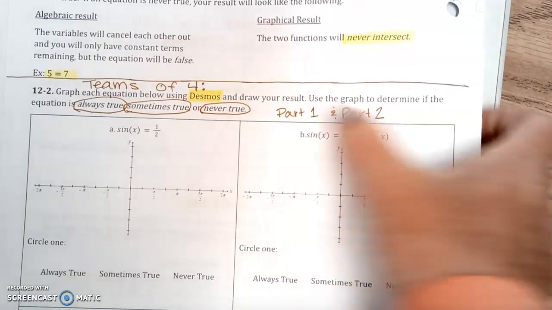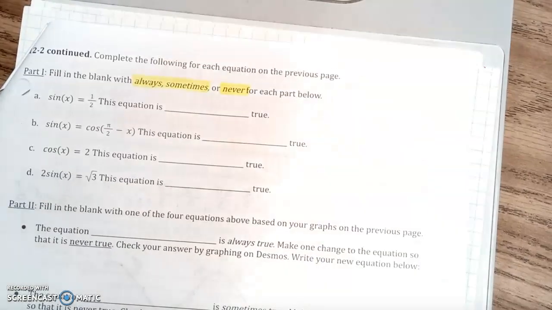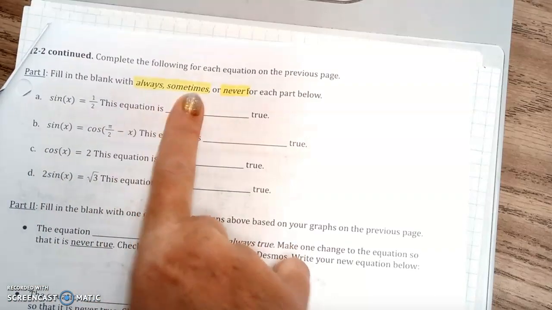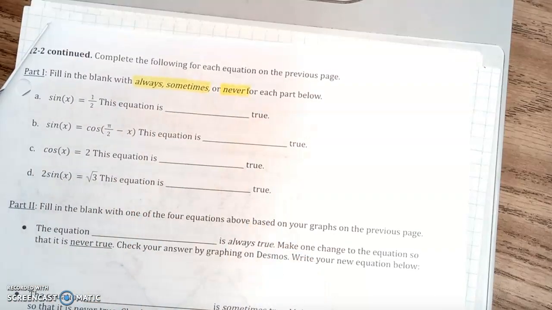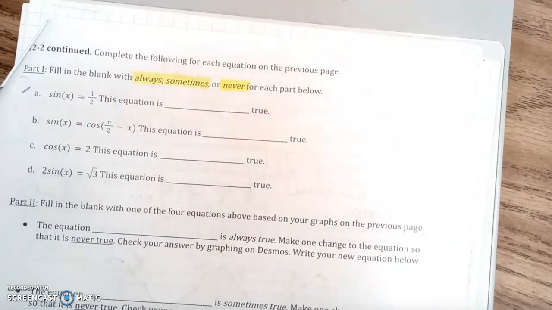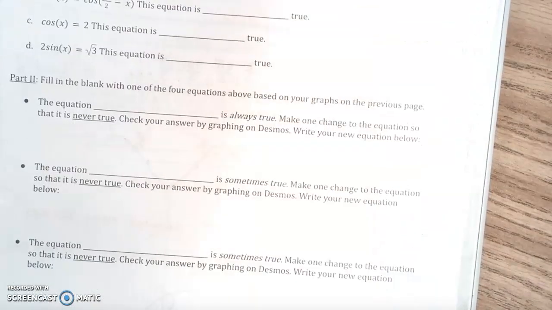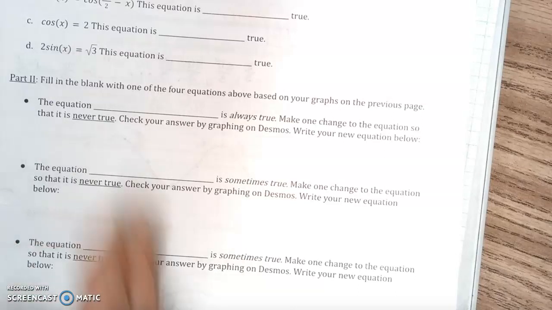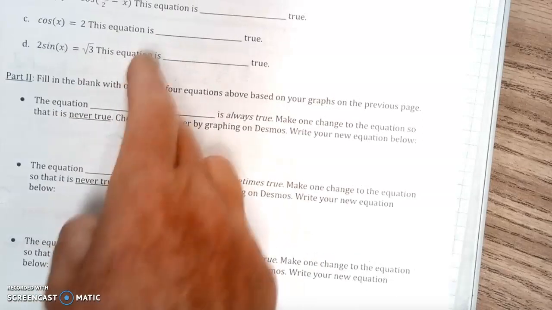Then you're going to do part 1 and part 2 on page 5. So when you flip over to page 5, it says complete the following for each equation on the previous page. They want you to, again, say always, sometimes, or never true. And then in part 2, they want you to fill in the blank with one of the 4 equations based on your graphs on the previous page. So equations go here, here, and here.